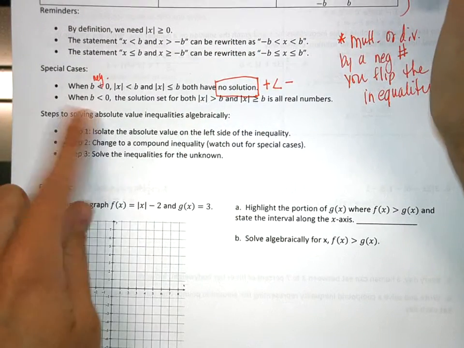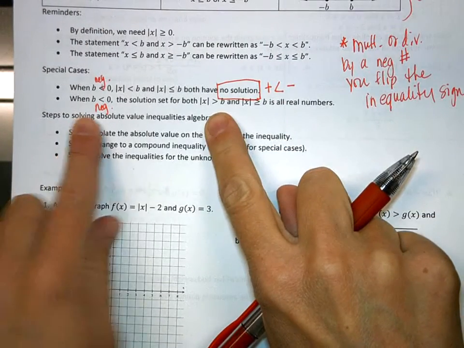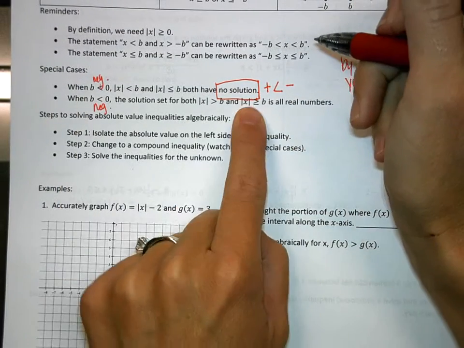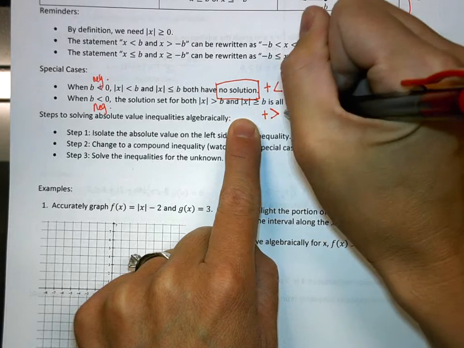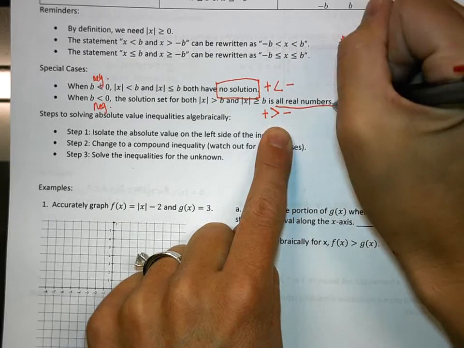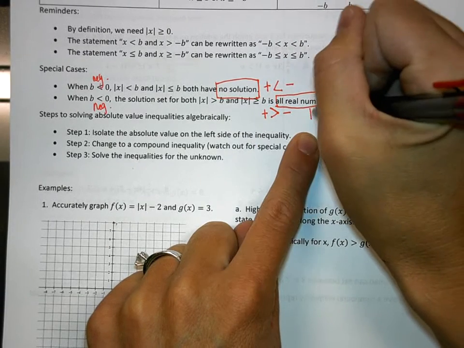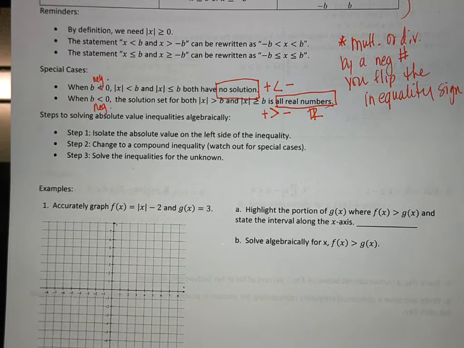But if you have a negative number here, and this time it has greater than in there, if we take the absolute value of a number, we get a positive number, and a positive number is greater than a negative number. That one is true, and so that one would be all real numbers, and we do that little R thing with that, right? Anytime you get a negative answer with inequalities, it's either going to be no solution or all real numbers. Does that kind of make sense? Do you guys see the difference between the two signs?